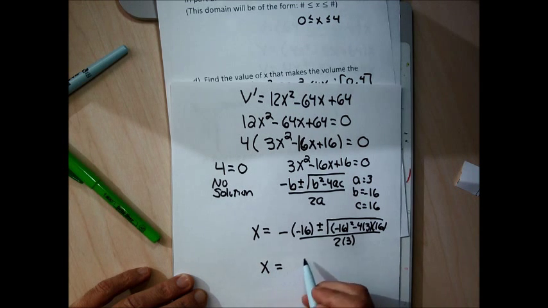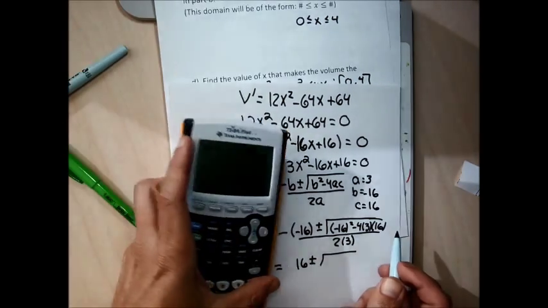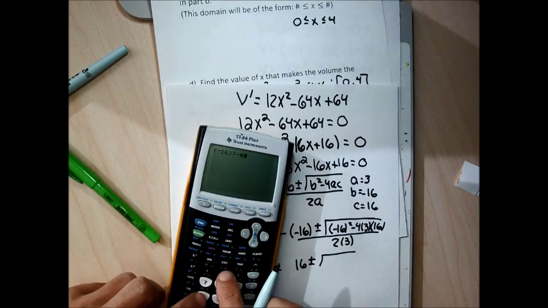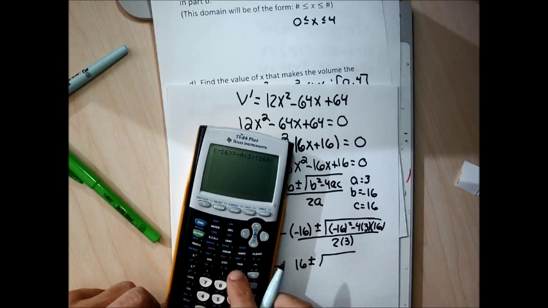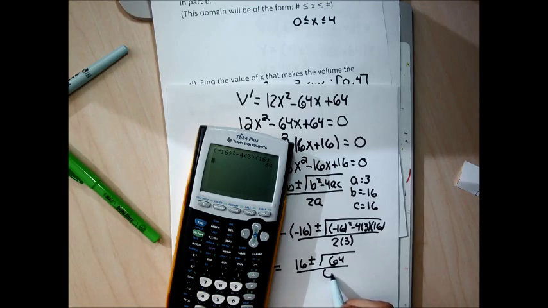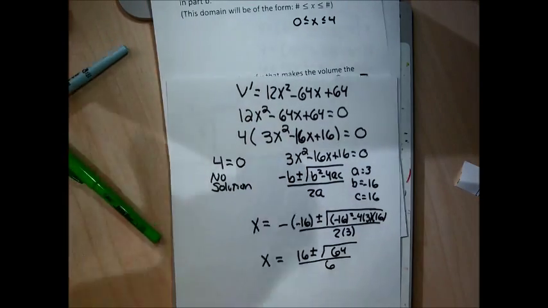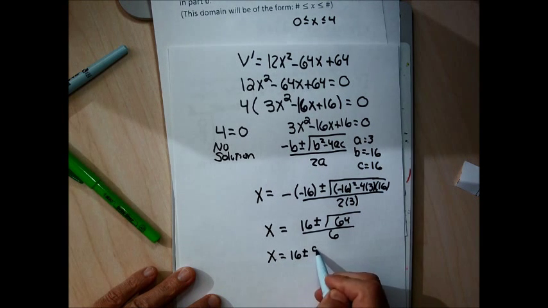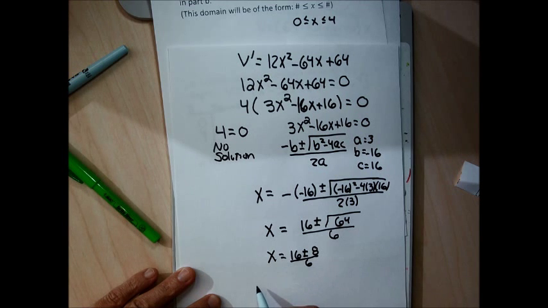The numerator, the double negative 16, turns into a positive 16. Under the square root, I have to do parentheses negative 16 squared minus 4 times 3 times 16, and I get 64. In the denominator, 2 times 3 is 6. So I'm almost there for my critical numbers. This simplifies to x equals 16 plus or minus 8 over 6, because the square root of 64 is 8. I'm going to separate this into x equals 16 plus 8 over 6, and x equals 16 minus 8 over 6.